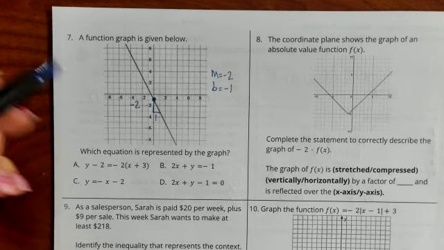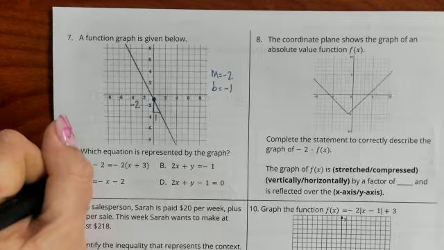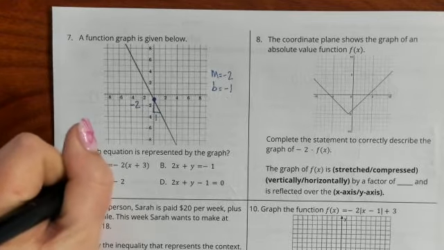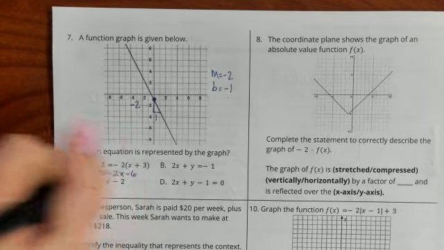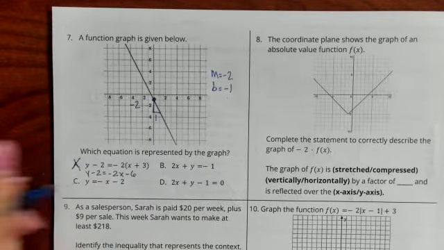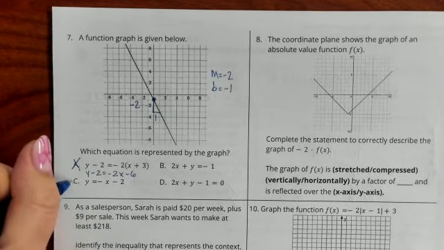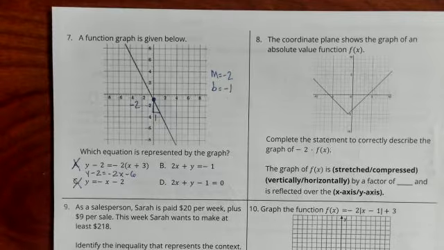Over here, when I'm looking at a, I would distribute and I would get y minus 2 is equal to negative 2x minus 6, and then I would need to add 2 over, so that's going to cancel that one out. C has the wrong slope. It's negative 1, our slope's negative 2, so that one's going to be wrong.